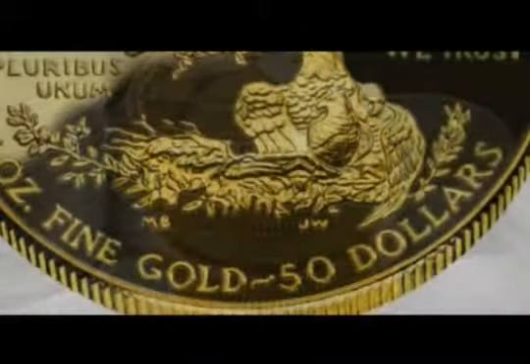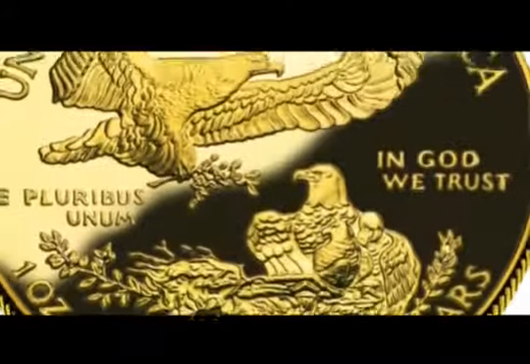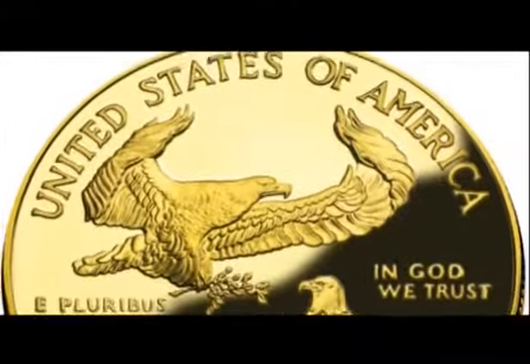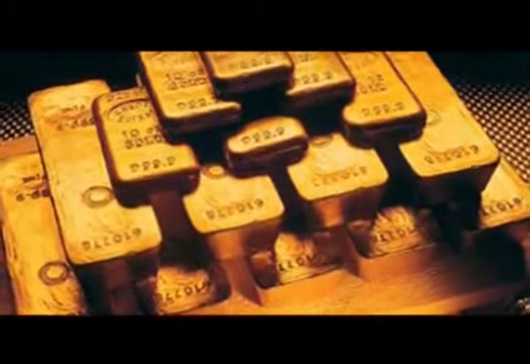Since 1976 we weren't even allowed to own gold, and then later on we got the American Gold Eagle. So we're moving in that direction. But we need to go a little bit further to legalize contracts in gold.